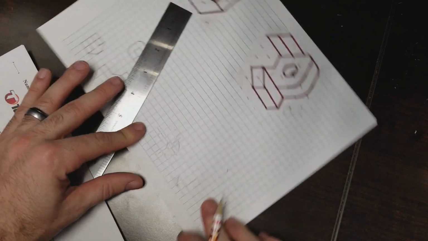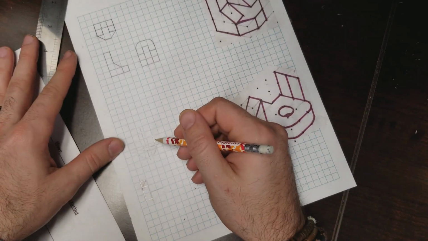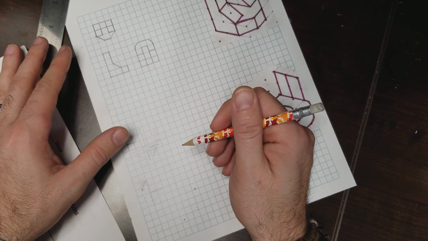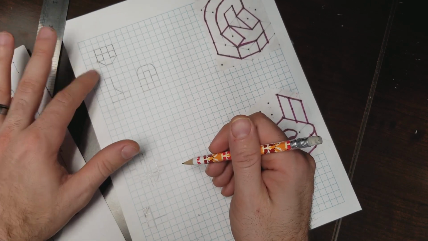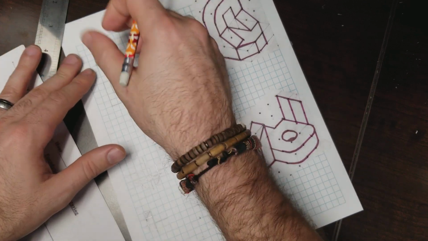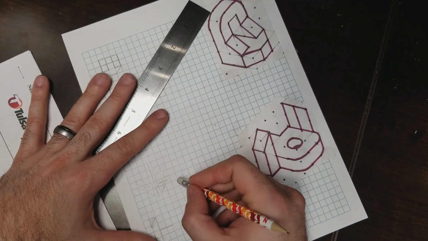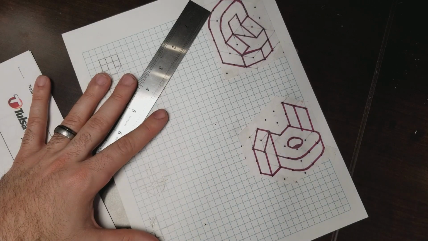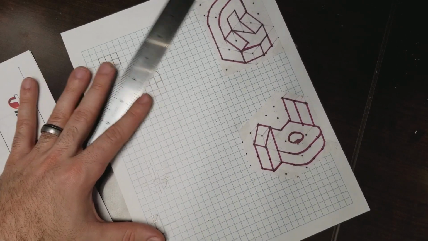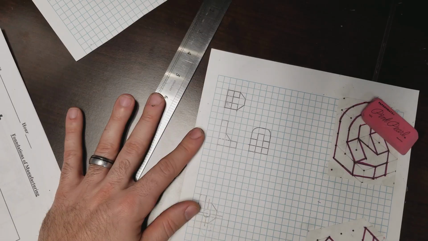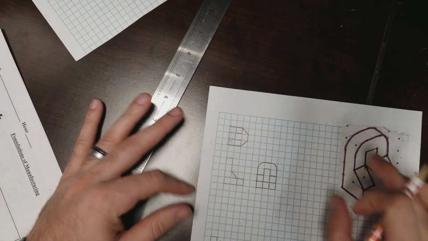Oops, I drew my top wrong. I drew it down. I should have drawn it over like this. Same on this one. It's okay, I still made it work. But actually, all of this should have been shifted over. Dang. Okay, I just paused and fixed it.